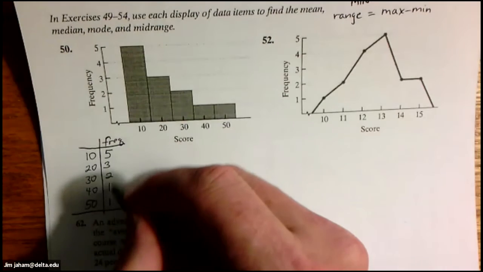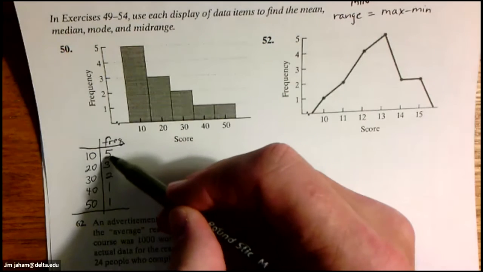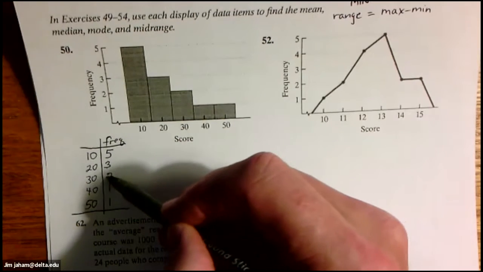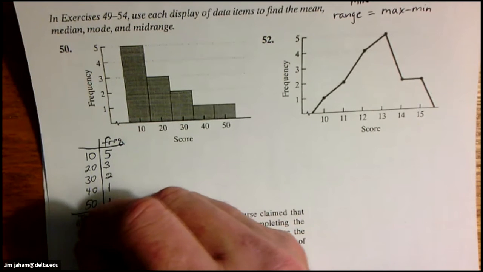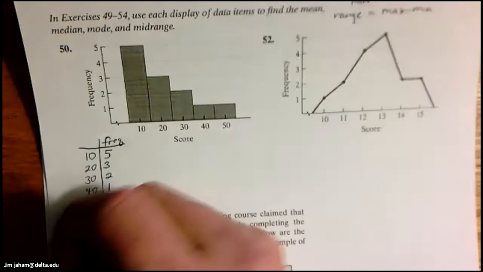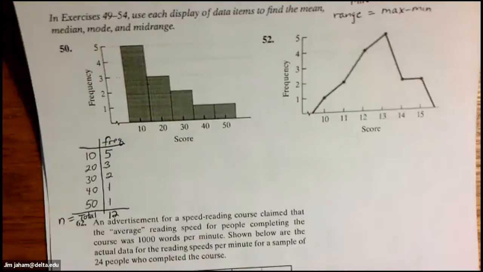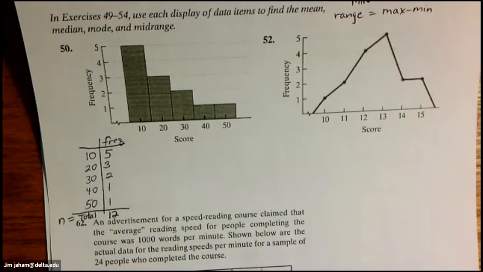So if you add up the frequencies, you get 5, 6, 7, 8, 9, 10, 11, 12. There are 12 data values. This is the total number of data values. This is our value of n, the number of data values.